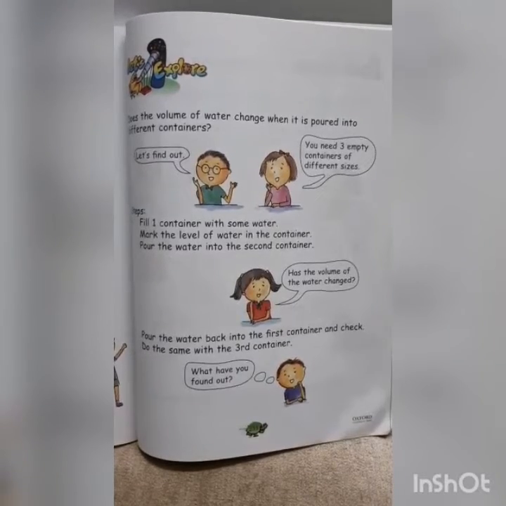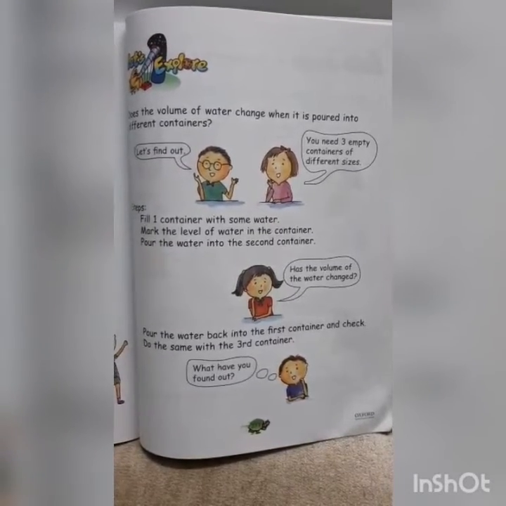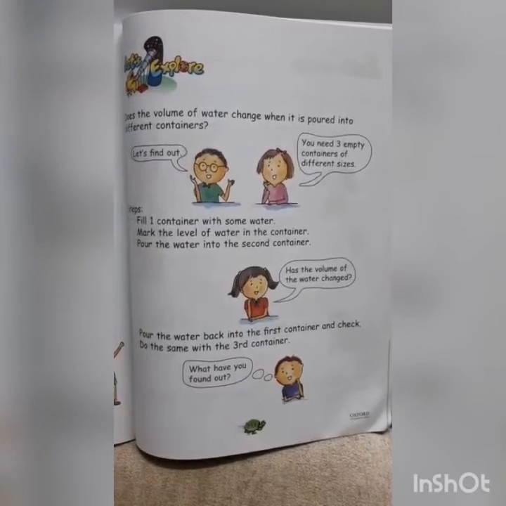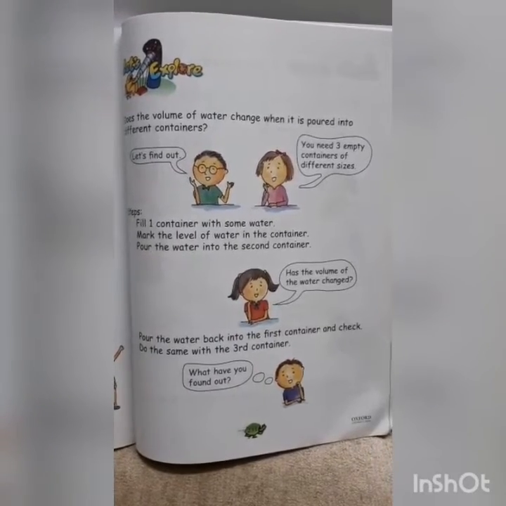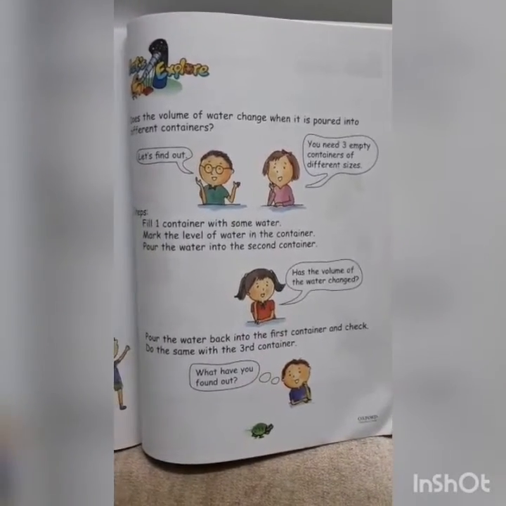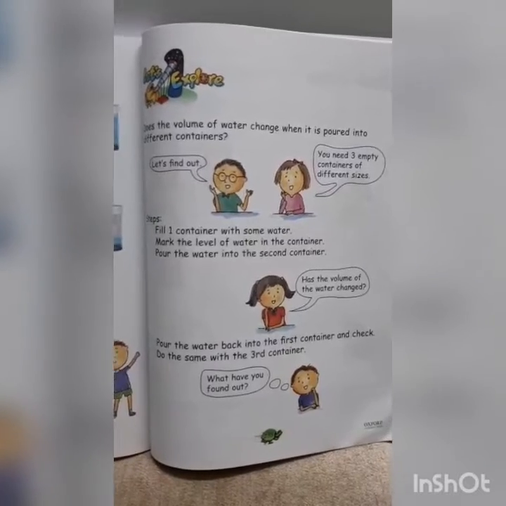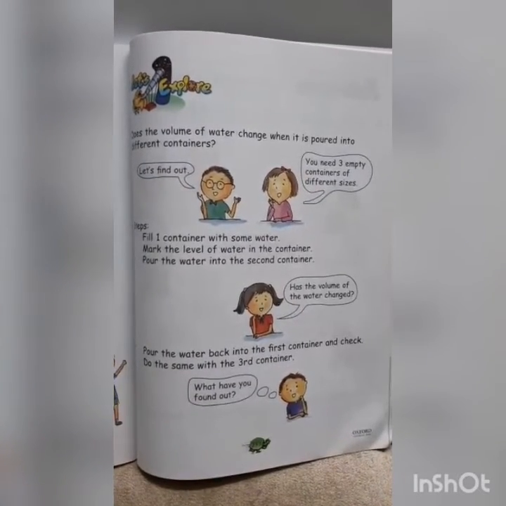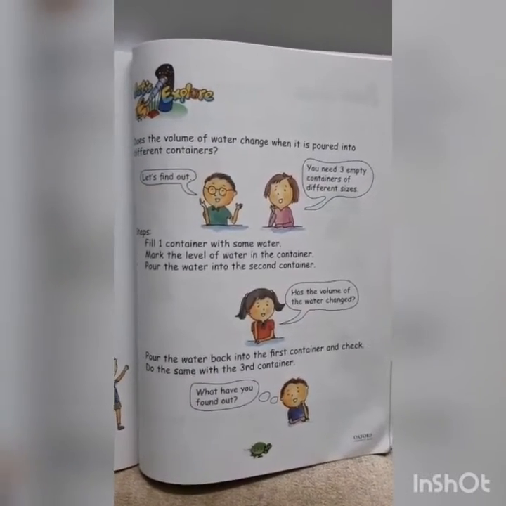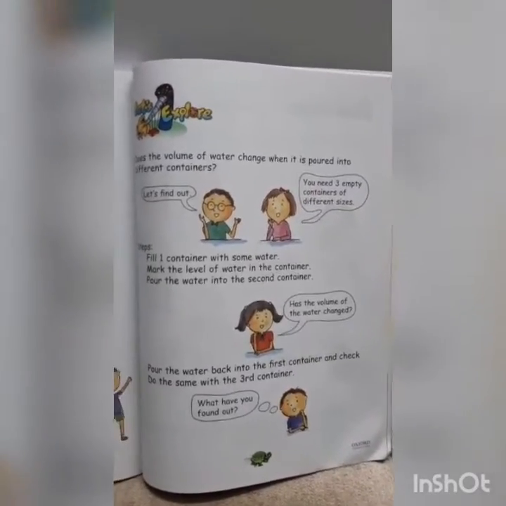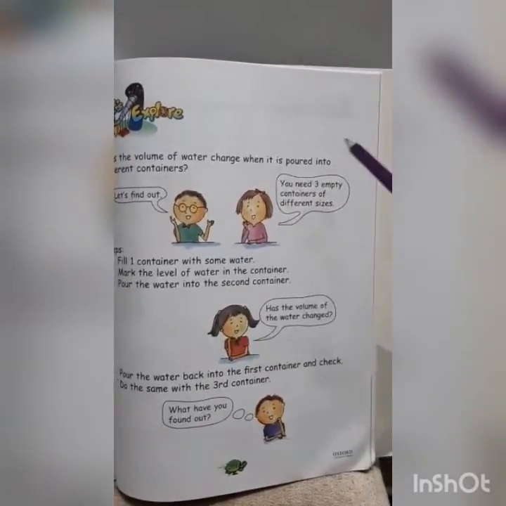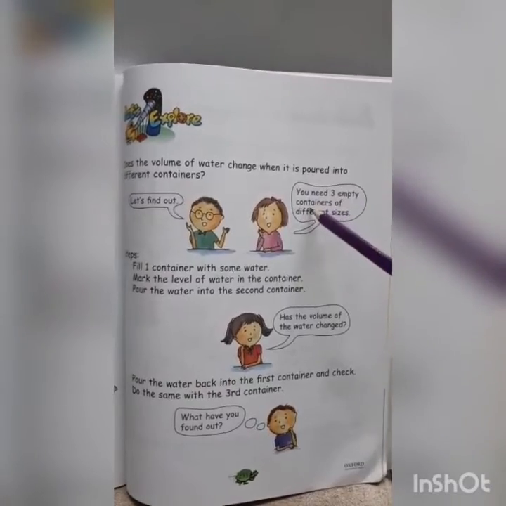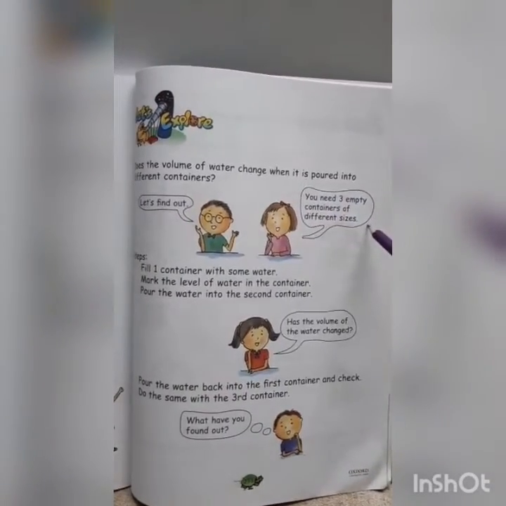On page 233 it says, let's explore. This is a bit of an experiment. I'd like you guys to do this with me. Does the volume of water change when it is poured into three different containers? That is the question. Now it says, let's find out. What do you need? You need three empty containers of different sizes.